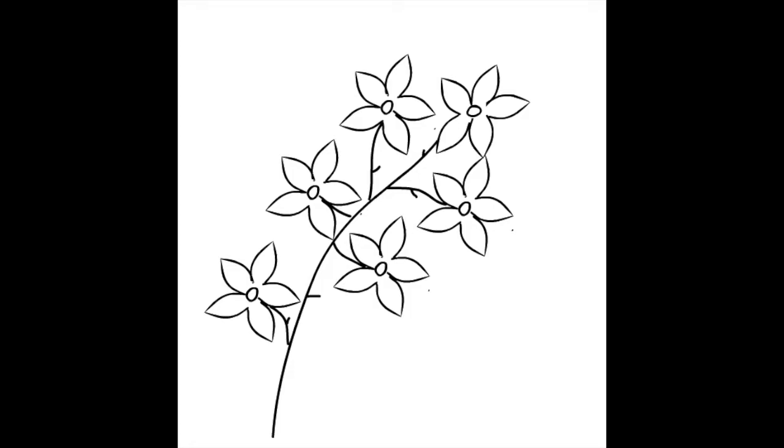Today we are going to be using our drawing tools to create these flowers. Now I'm going to be using Pages on a Mac to create my flowers. If you have Word at home, you also have a drawing tool.